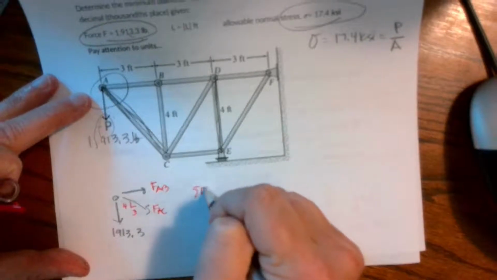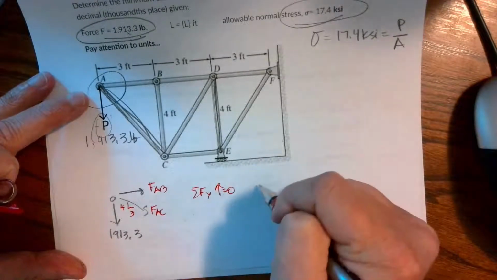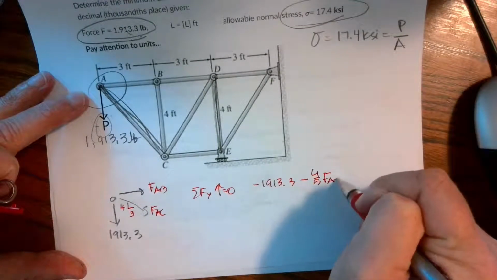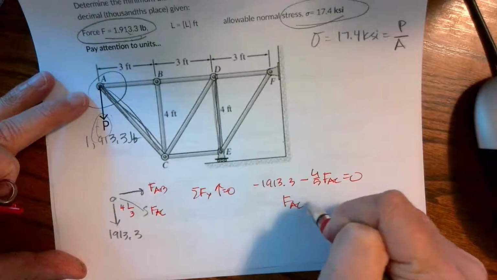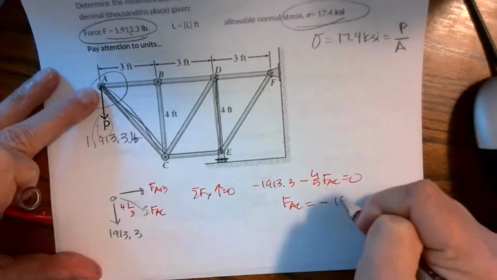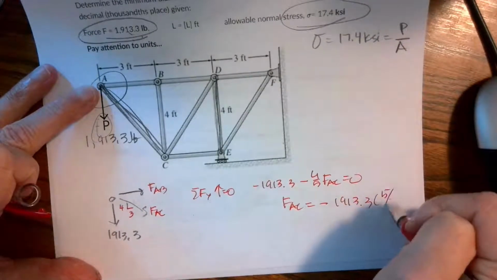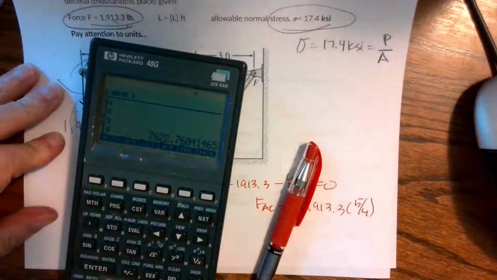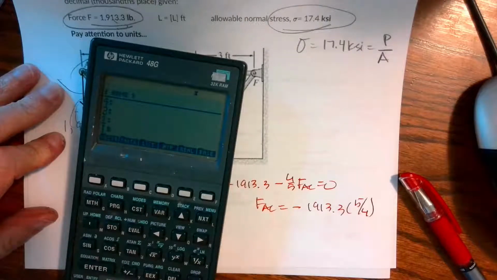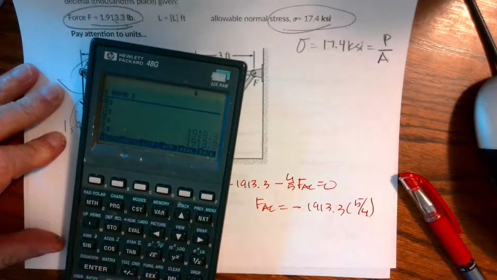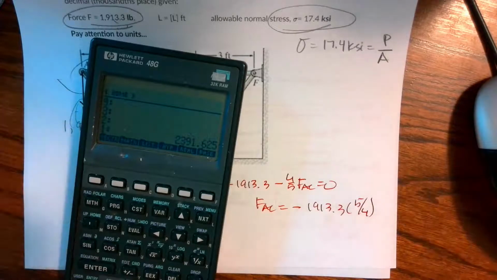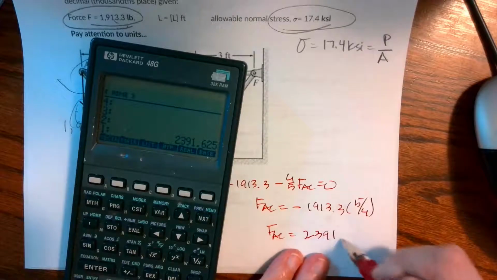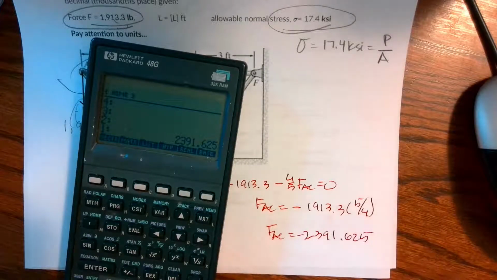So if I sum forces in the y direction, I'm going to get negative 1913.3 minus 4/5 FAC equals 0. So FAC equals negative 1913.3 times 5 over 4. Because it's the hypotenuse, it will get bigger. I get the internal force of AC is 2391.625. It's negative, it's in compression.